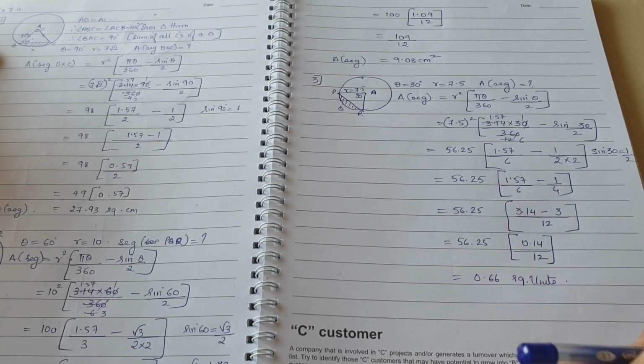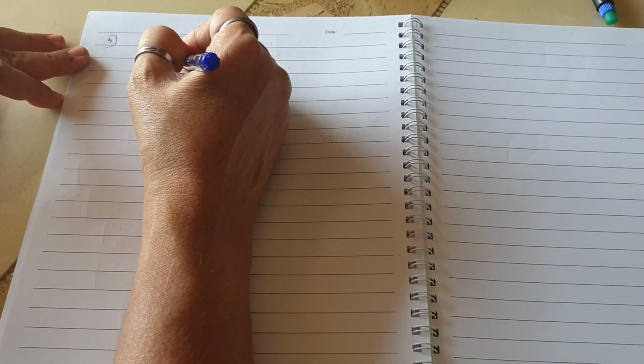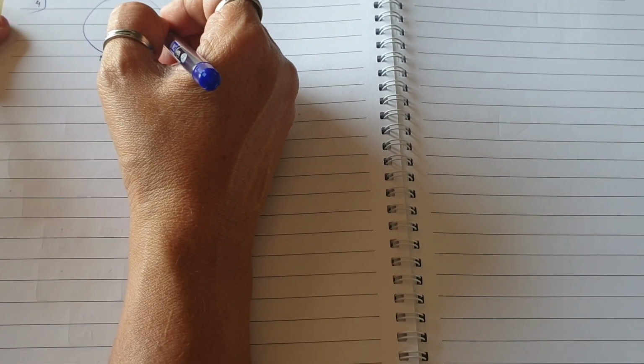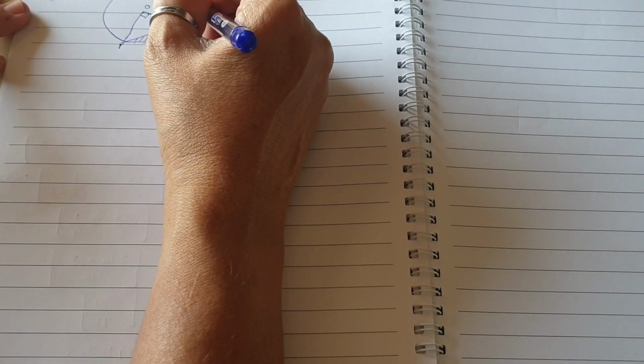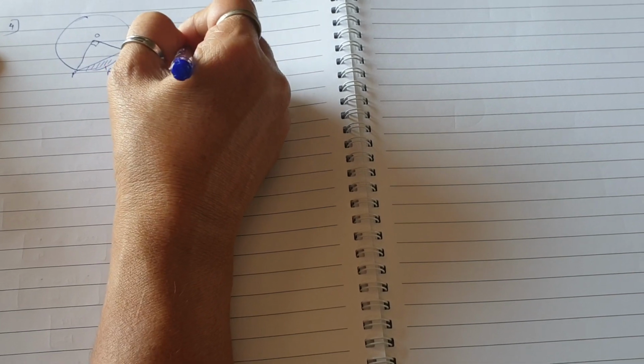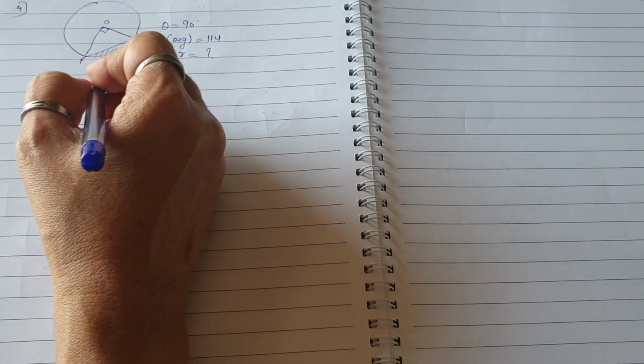I'll continue with the fourth sum now. In the fourth sum, they have given me the value of theta is 90 degrees, like you can see here. We have to find the area of the segment PRQ. Here, in this sum they have given us theta is 90 degrees, the area of the segment is 114, and we have to find the radius. So this is again a different sum, but the same way you have to carry on.